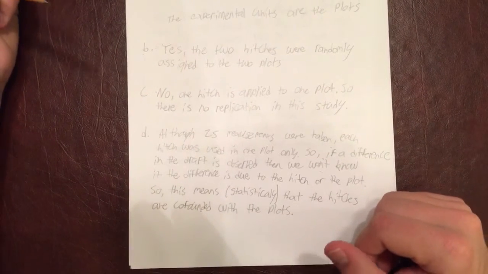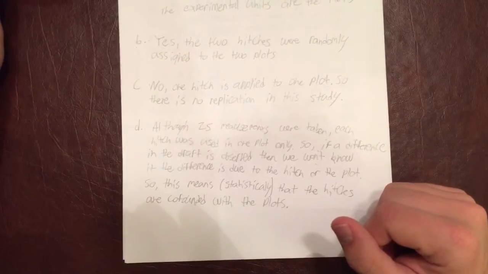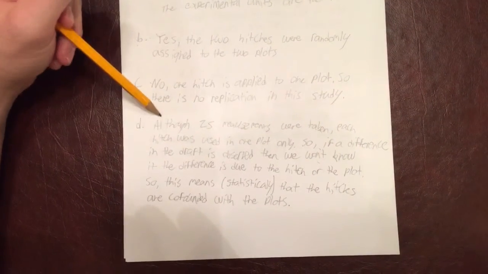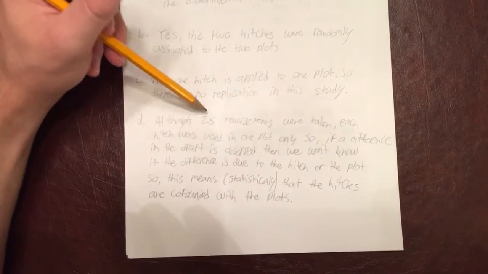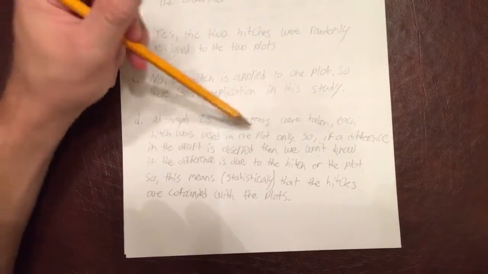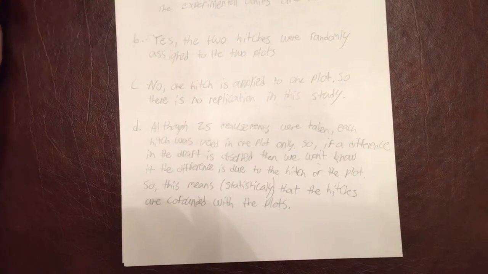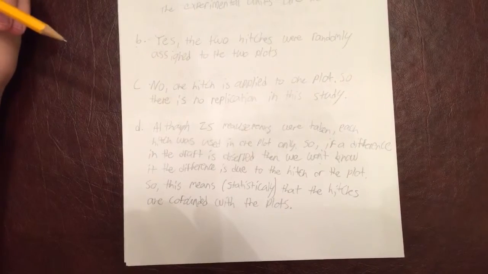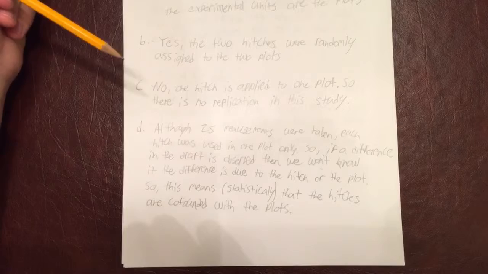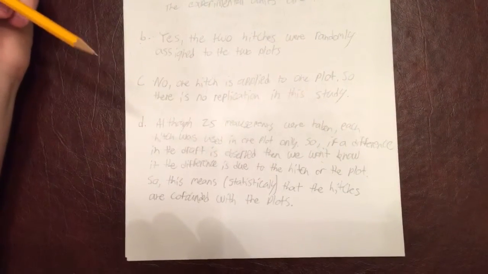And for part D, it asked, the plot of land is a confounding variable in this experiment. Explain why. Although they were going to take 25 random measurements in different places in each plot, even if we did this, if the draft was different, we wouldn't be able to know whether the difference is due to the hitch or the plot. So that makes the plot the confounding variable.